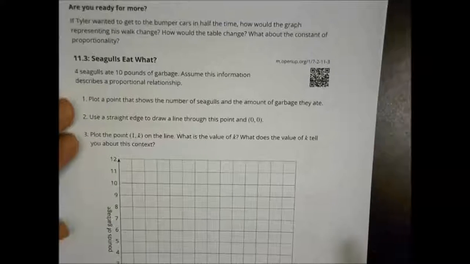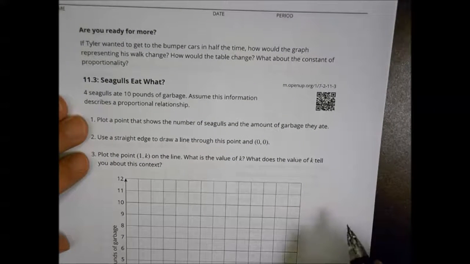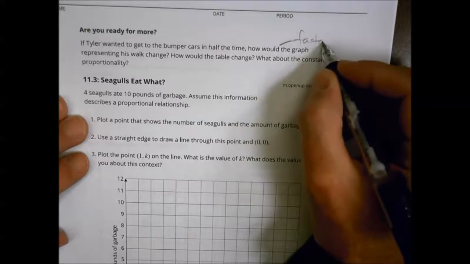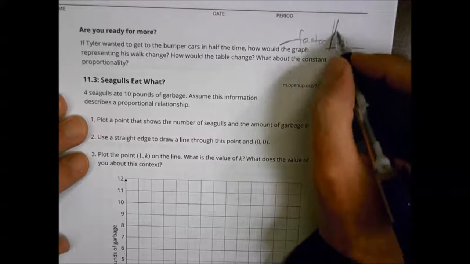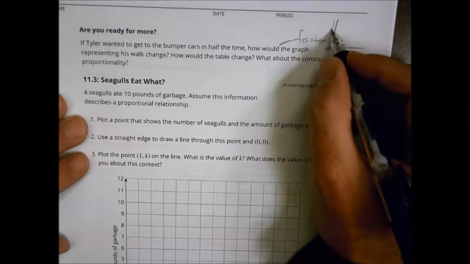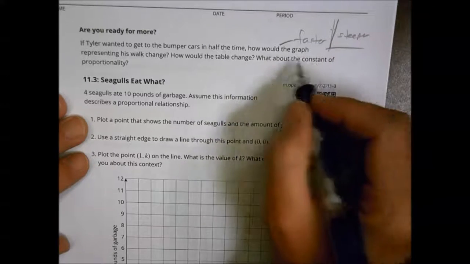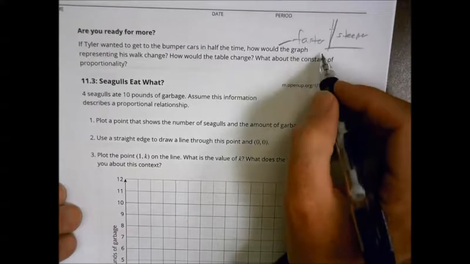Alright, next, we've got to look here. If Tyler wanted to get to the bumper cars in half the time, how would the graph representing his walk change? So he's going to be going faster, right? If he's going to be walking faster, then our graph is going to go steeper because he's going to be going faster. Okay, so we'd have a steeper line there. Okay, how would the table change? It would look a little different as well. The numbers would go higher.